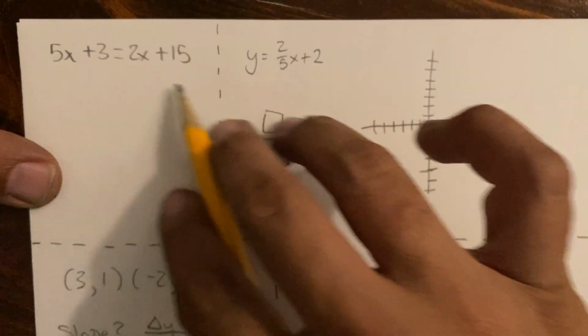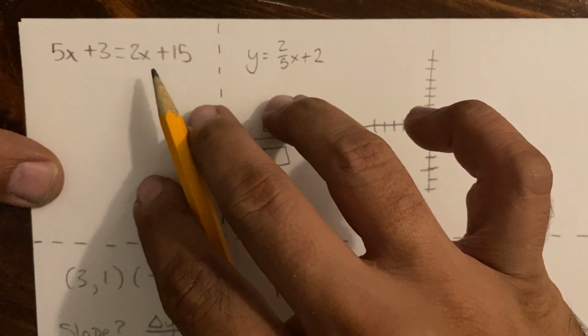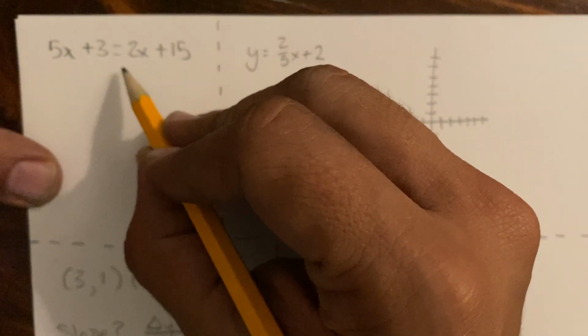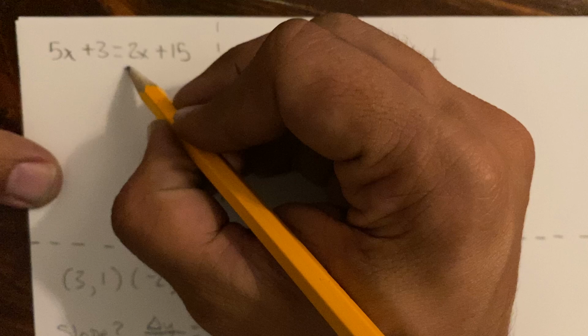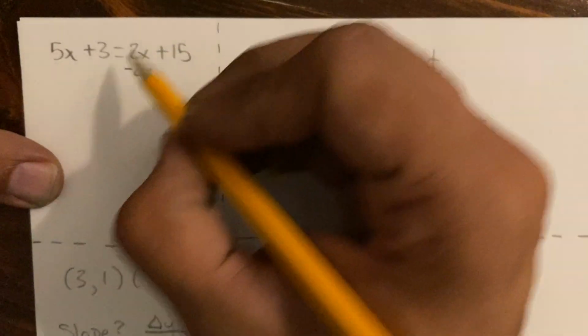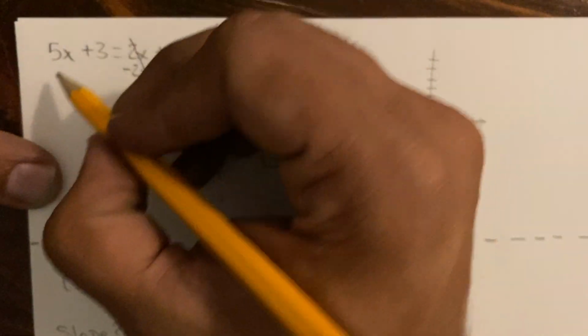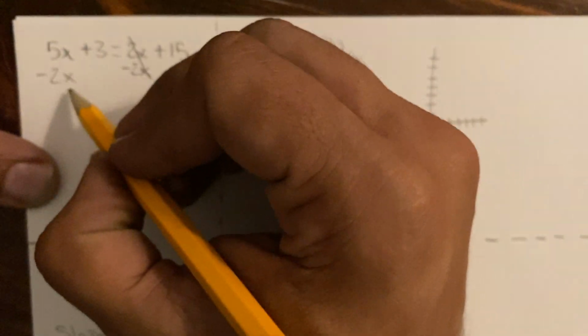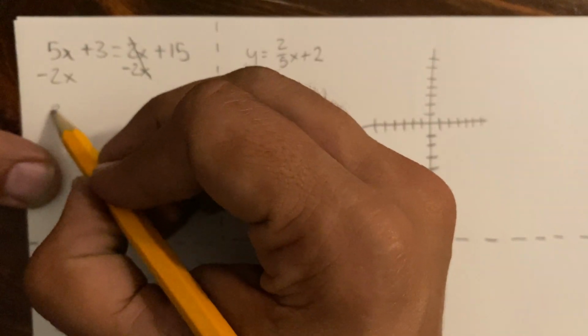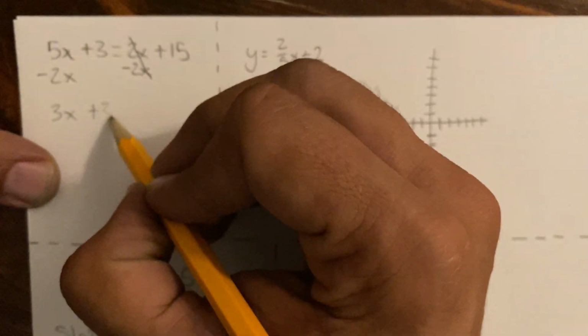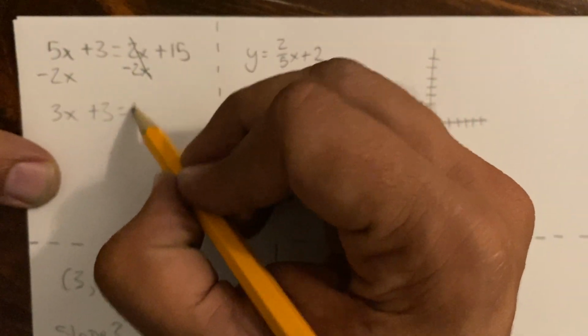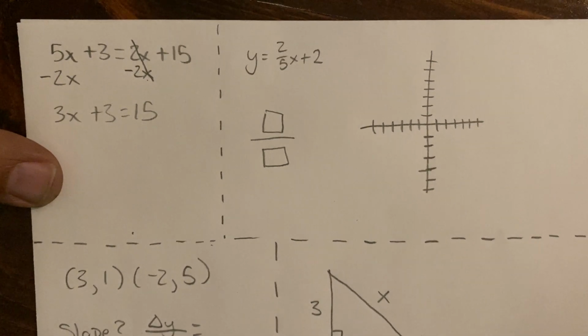Now my recommendation is to always get rid of the x that has the lowest number. So we're gonna get rid of the 2x here. If we subtract 2x, this is now gone. There are no more x's on this side, but whatever you do to one side, you must do to the other. We're gonna subtract 2x over here. So now you're left with 3x plus 3 equals positive 15, which is just 15.